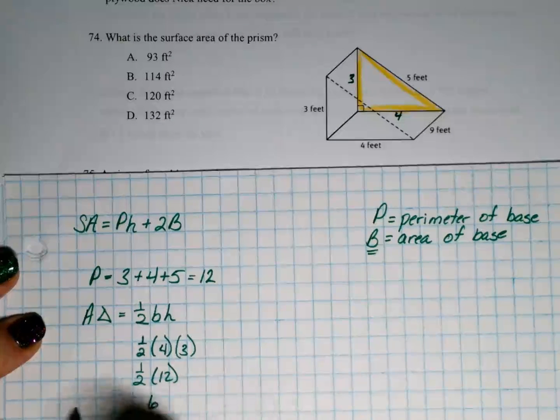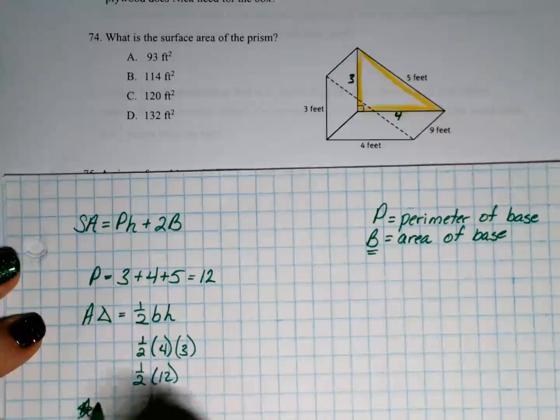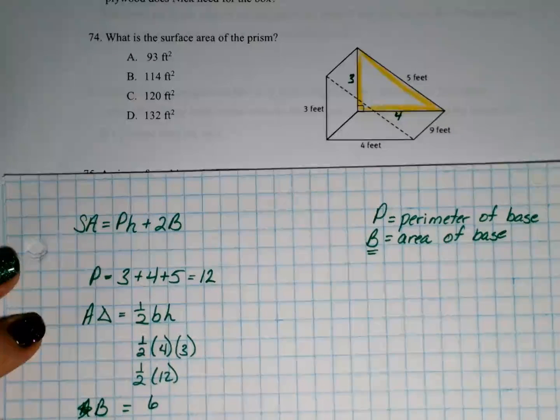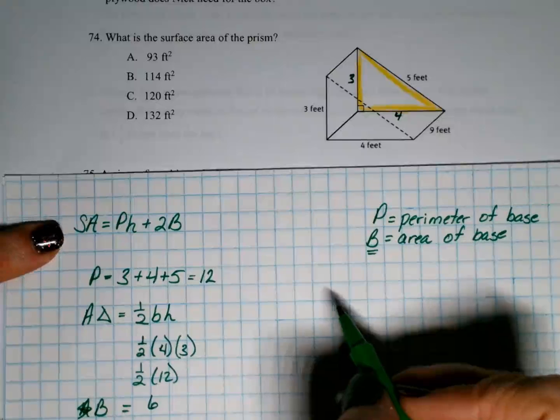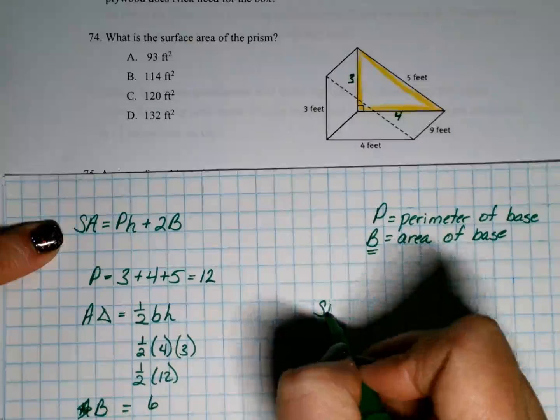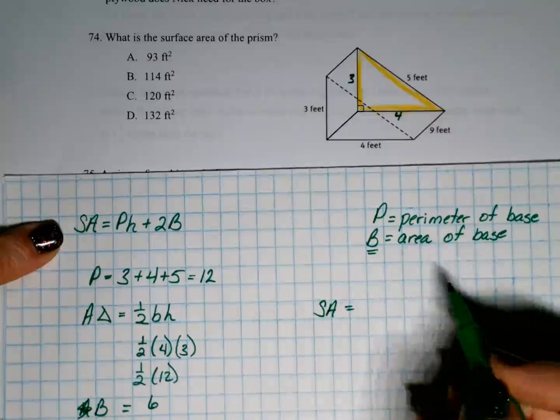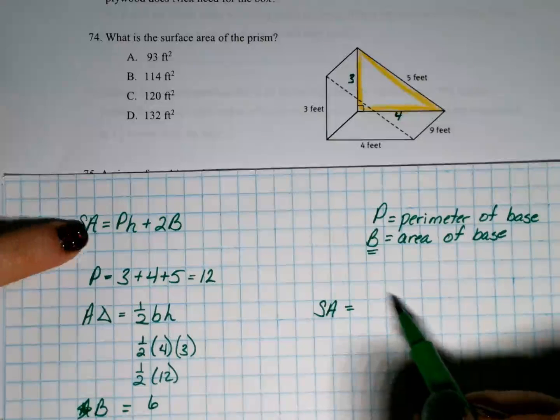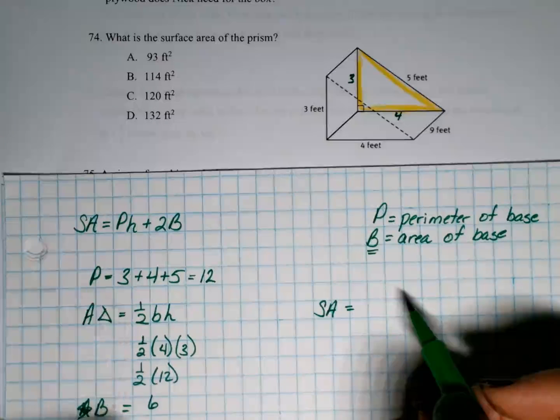Okay, so my area, this is my base area, is 6. Now I can come up and plug everything into this one. I'm trying to find my surface area. That equals my perimeter of the base, which we said was what?